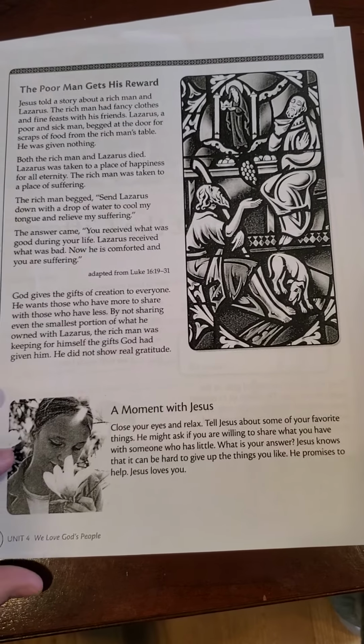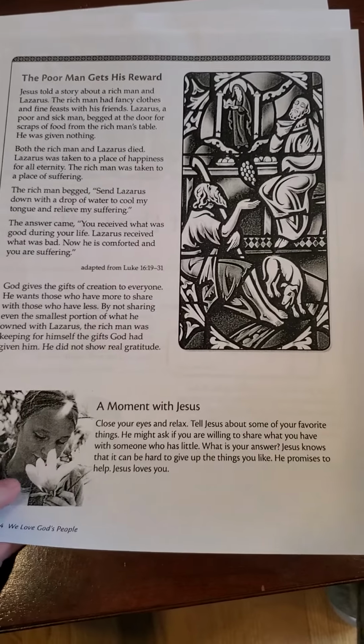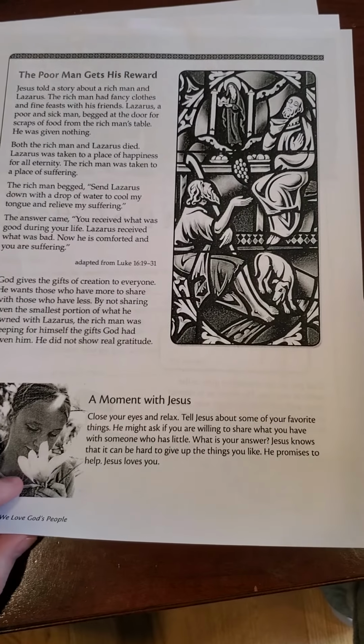All right. So it says, if you're willing to share, what you would have with someone else? What would be something that you would give up or let somebody borrow?